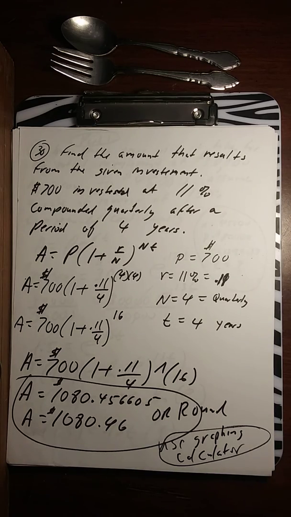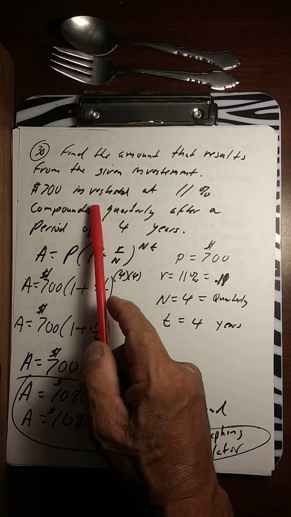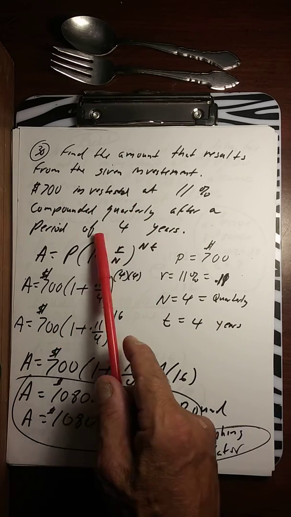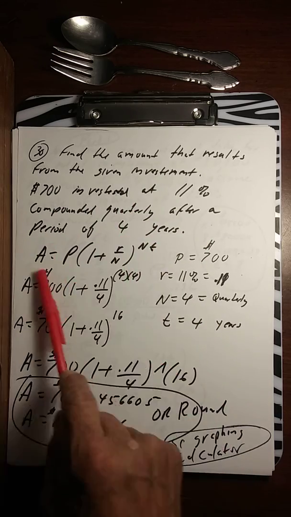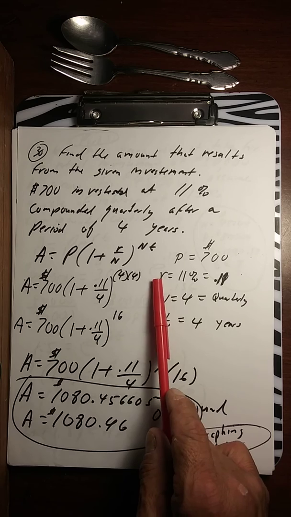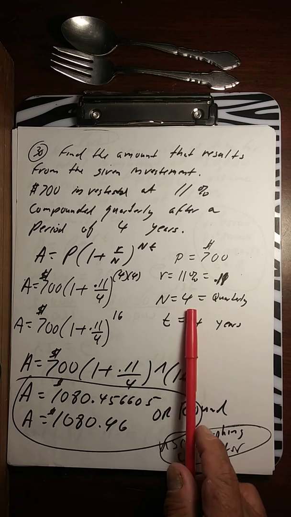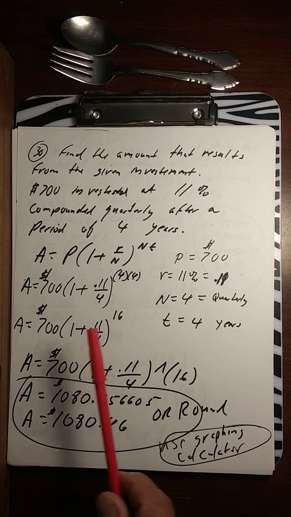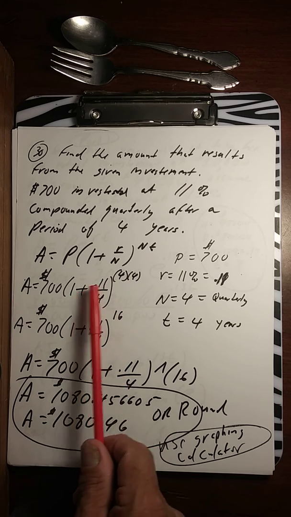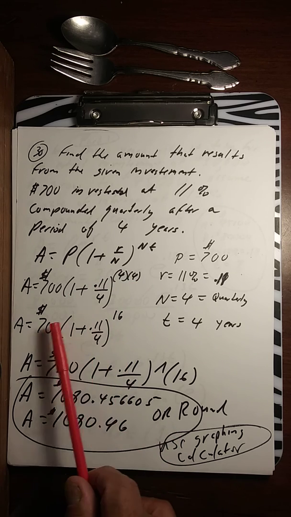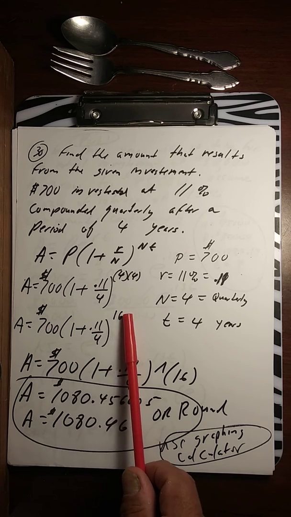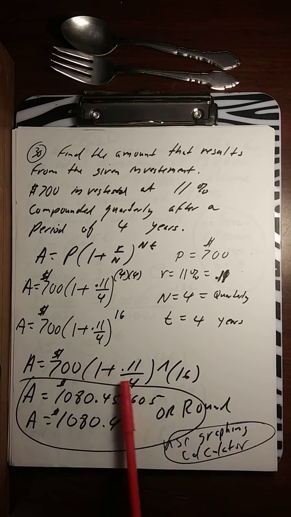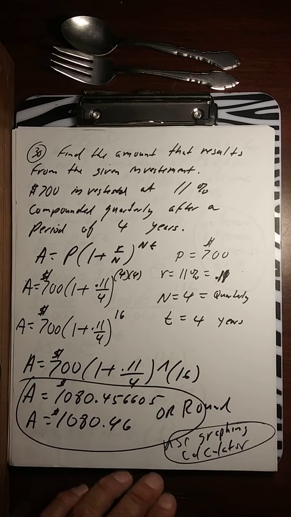Find the amount that results from a given investment. So you have $700 invested at 11% compounded quarterly after a period of 4 years. Here's the formula for compounding. P is 700, R is 11% or 0.11, N is 4 for quarterly, T is 4 years. Put the numbers in there, and 4 times 4 is 16. So we have 700 times this to the 16th power. You can put this in the calculator and run it. In fact, I'll just do that right now.